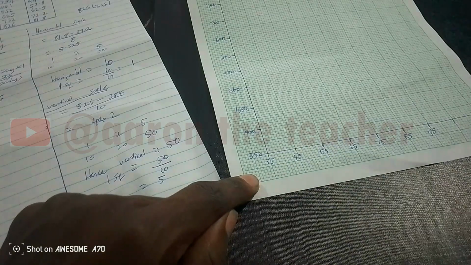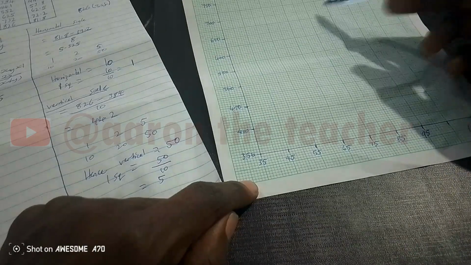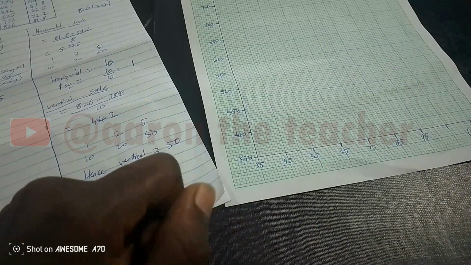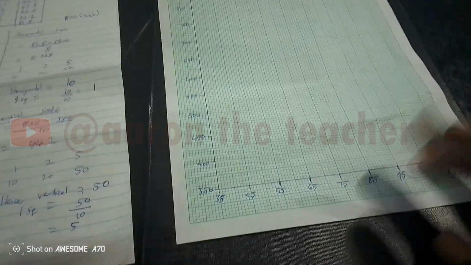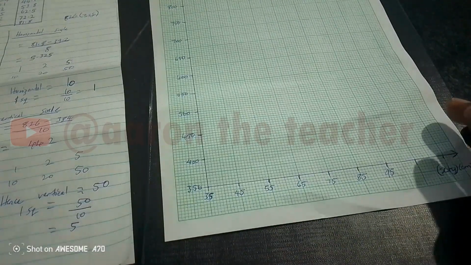That is 10, 10, 10, 10. And my highest value will be within this column like this. And that will be my demarcation of the graph.